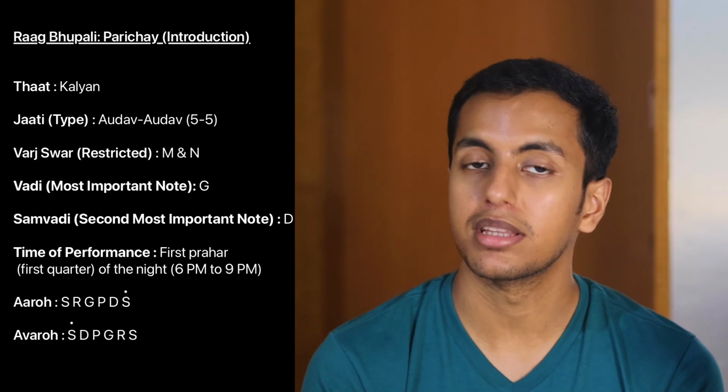Now the next thing is Vadi Swar. Now Vadi Swar is the most dominating swar in a rag. That basically means this swar is the essence of the rag and is played most frequently. In Raag Bhupali, the Vadi Swar is Ga.